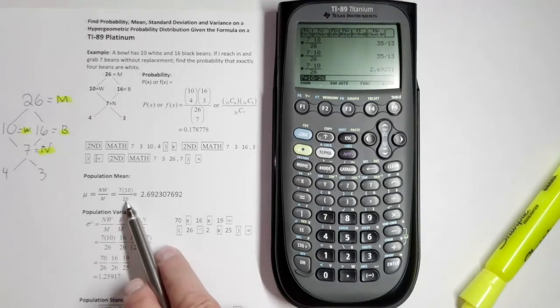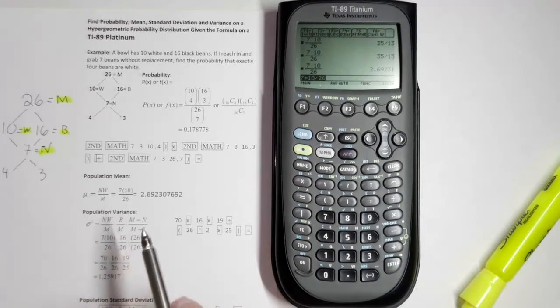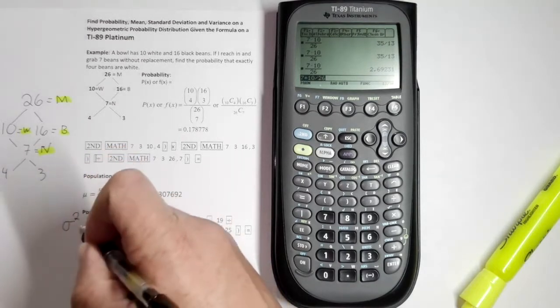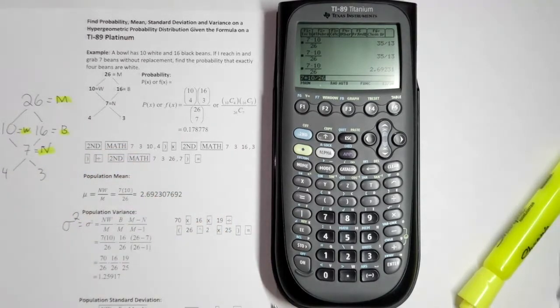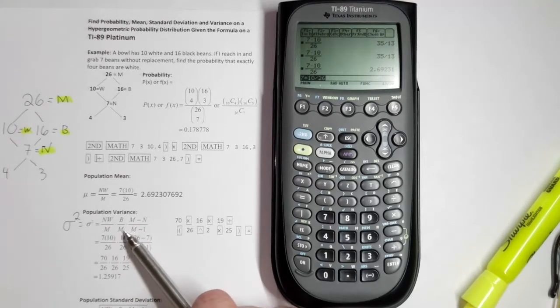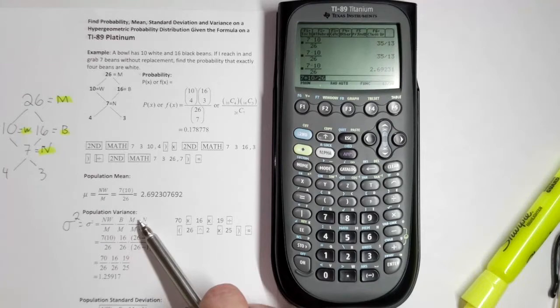So that's the population mean. To do the population variance, that's the formula. In this case, the variance, and it's probably hard to see, so let me just write that formula. Sigma squared is the population variance. It's N times W over M times B over M times M minus N over M minus 1.